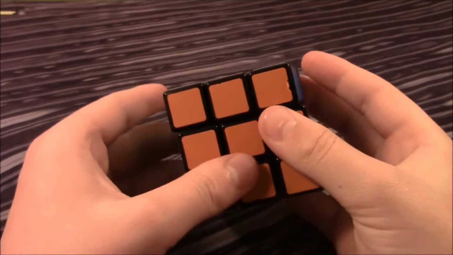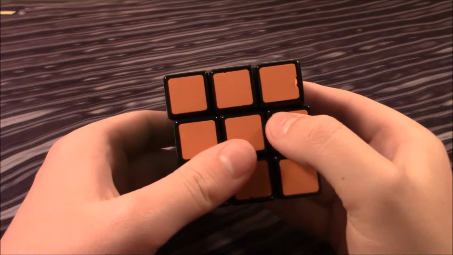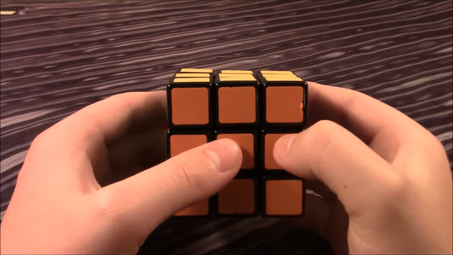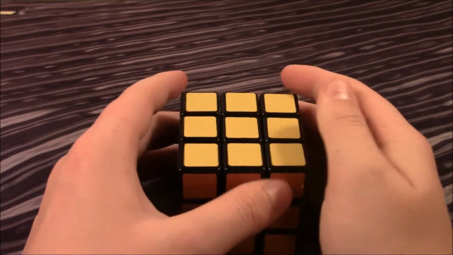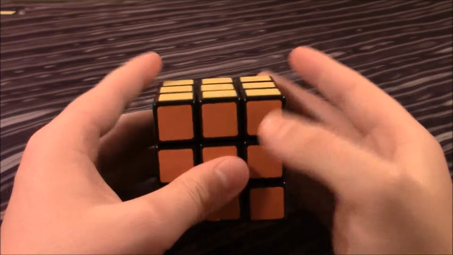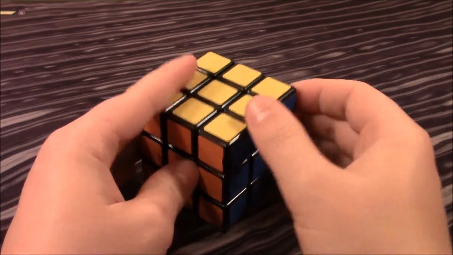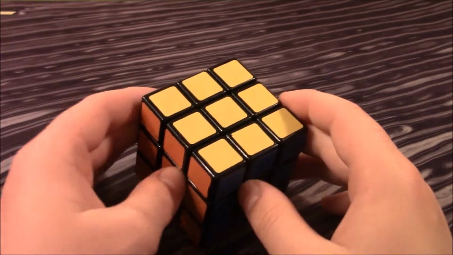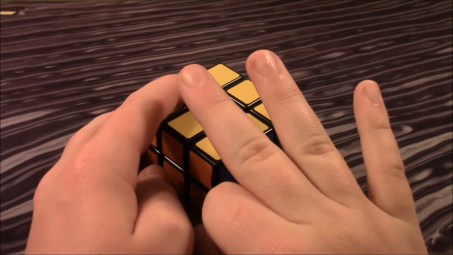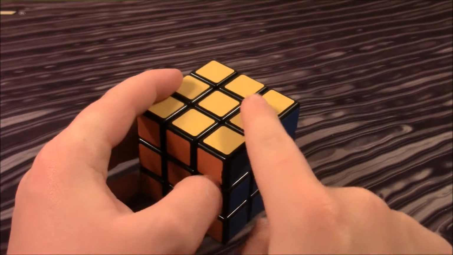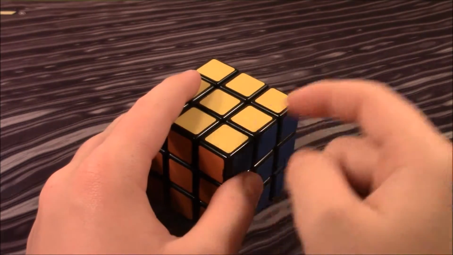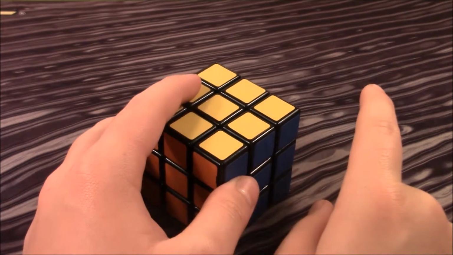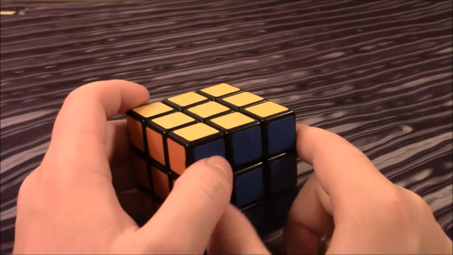Hey guys, this is the Cuber part of Magic Cubers, and today I'm going to be showing you the advanced 3x3 method called CFOP. Okay, so just a quick introduction. CFOP has 3 stages. It has the beginner stage, the intermediate stage, which is what I'm going to be showing you today, and the advanced stage.